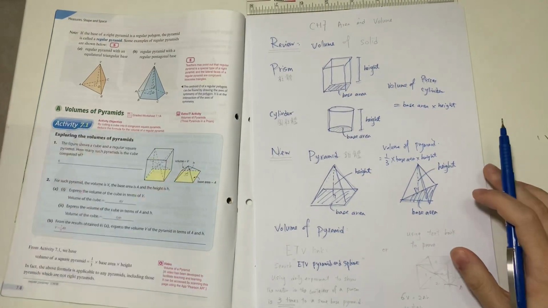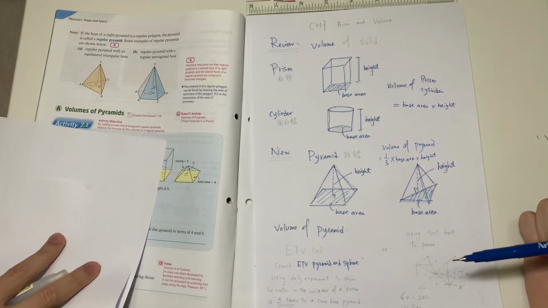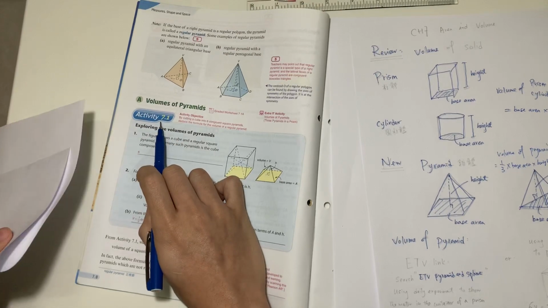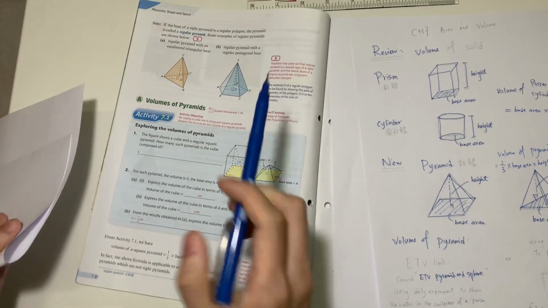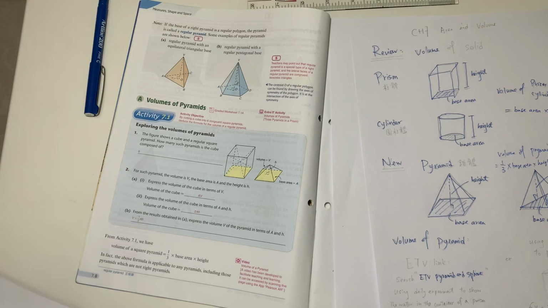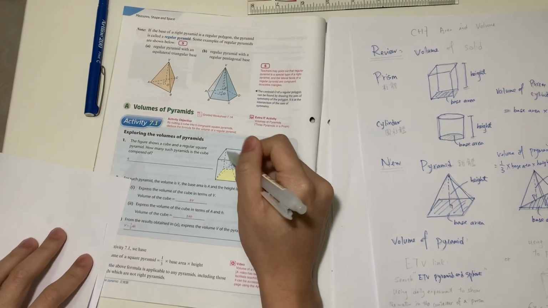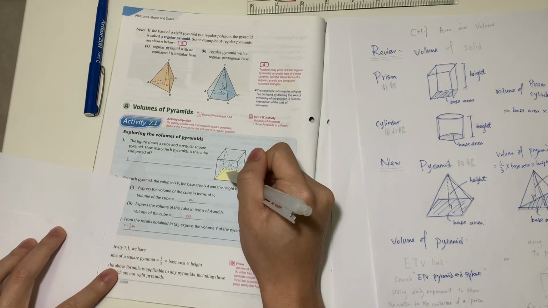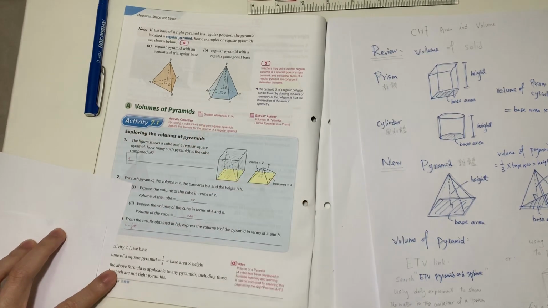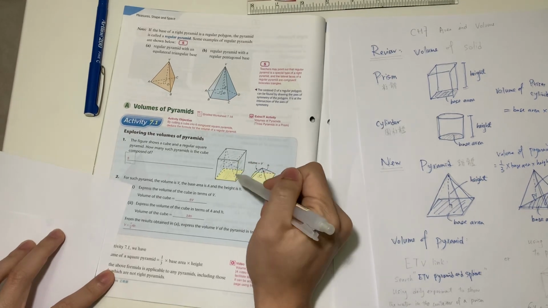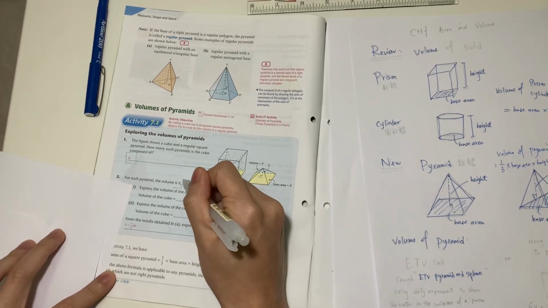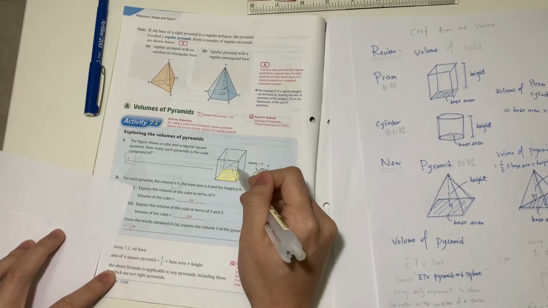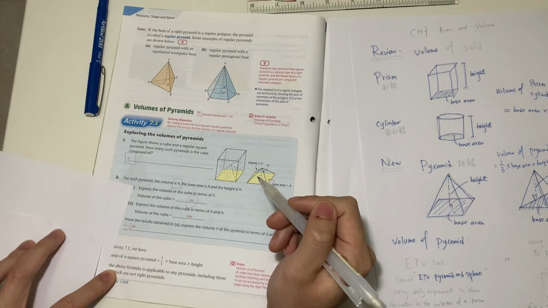Okay, if you still need a proof, you can watch activity 7.1, which cuts a cube into 6 pyramids. So the answer for 1 is 6. Let's say the volume of each pyramid is V. So for the cube, we have 6V.